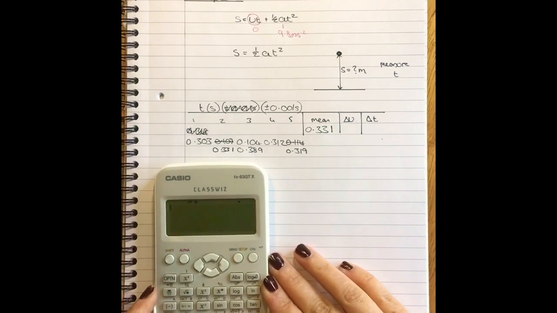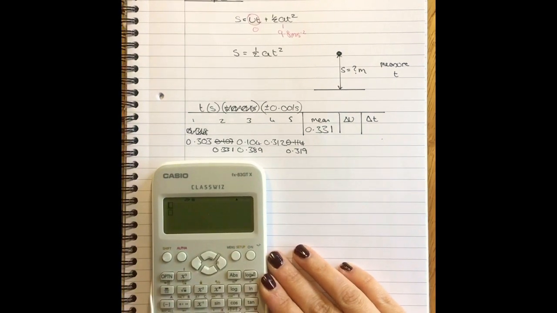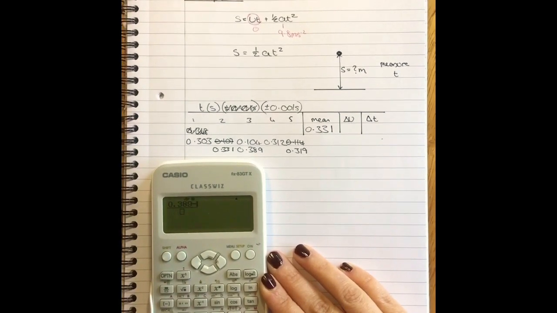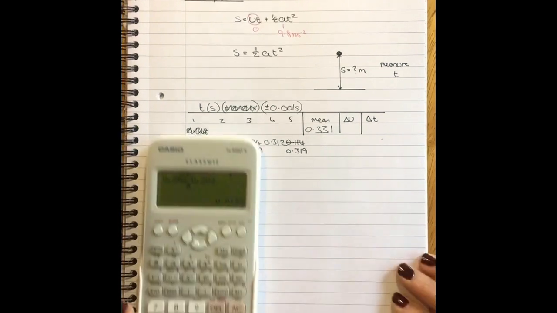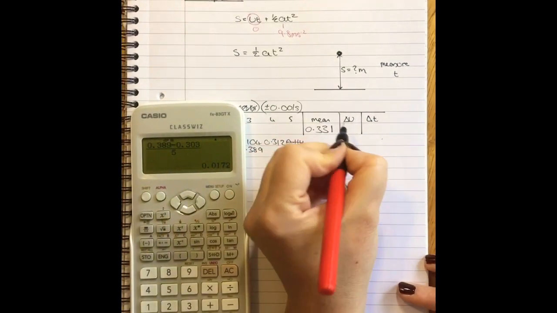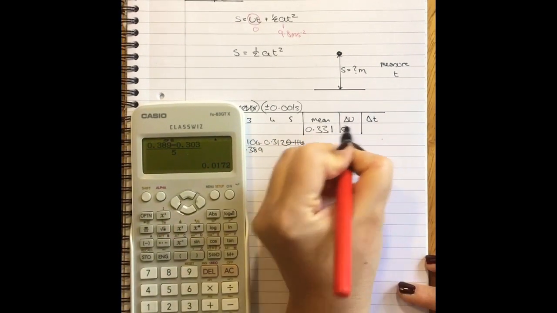And random uncertainty, so my maximum was 89, my minimum is 303, that's over 5, to a single significant figure is 0.0.